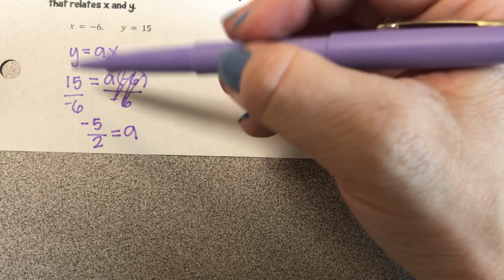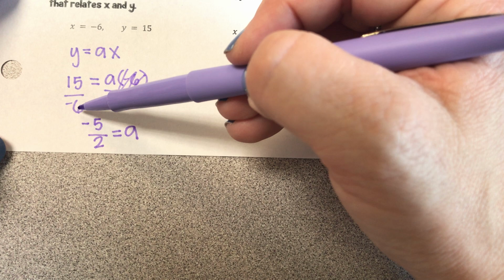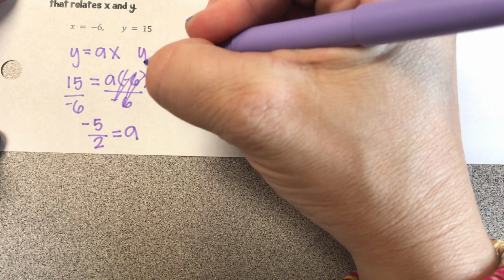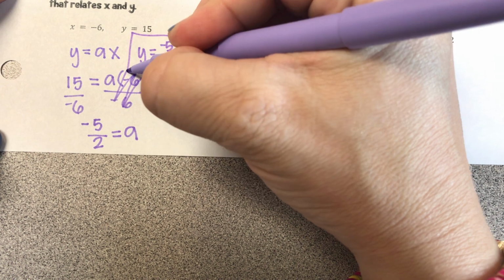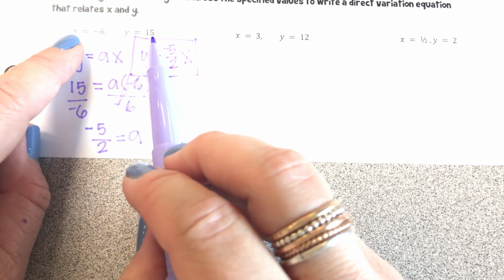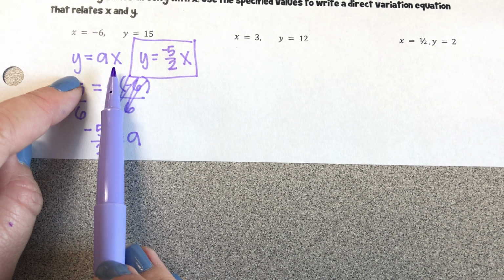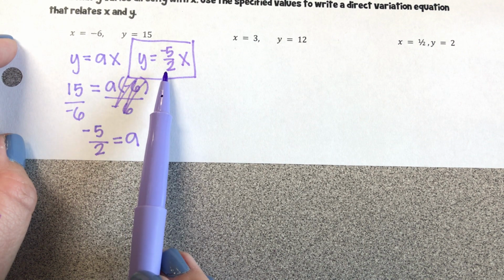Can we agree with that? 3 goes into 15 5 times. 3 goes into 6 2 times, and it's negative. So if I'm trying to write the overall equation, y would equal -5 over 2x. So I used the y and x that I was given in this equation to figure out what a would be. Once I had what a is, I put it in here.